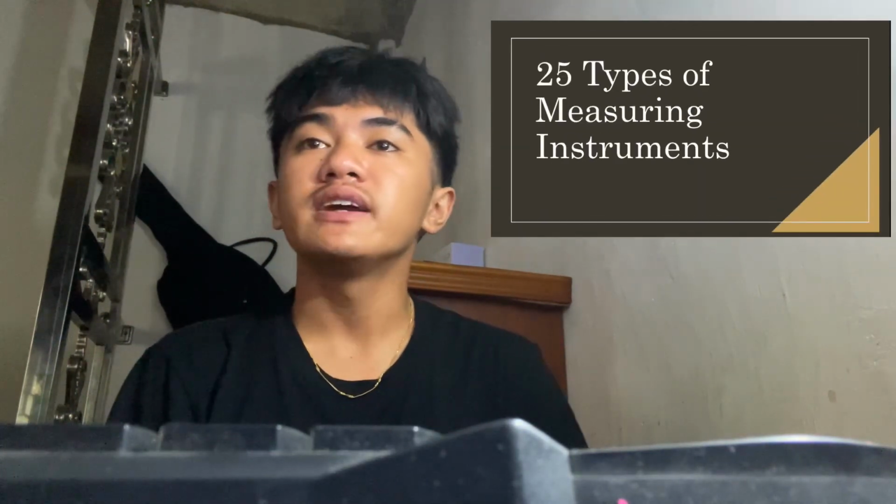In our measuring tool guide below, you will find all measuring tools and instruments, measuring devices, different measuring tools, names, and examples of measuring tools for length, pressure, angles, levels, time, speed, volume, temperature, and etc. 25 types of measuring instruments.